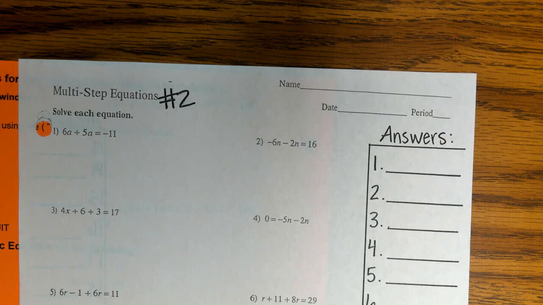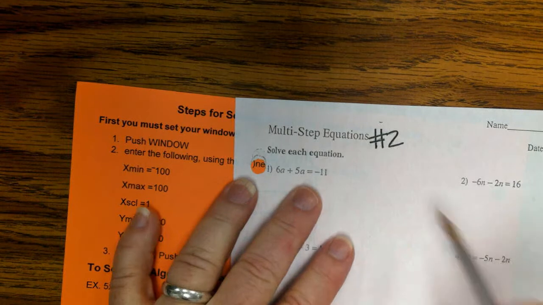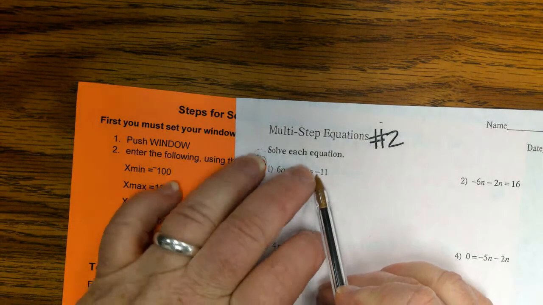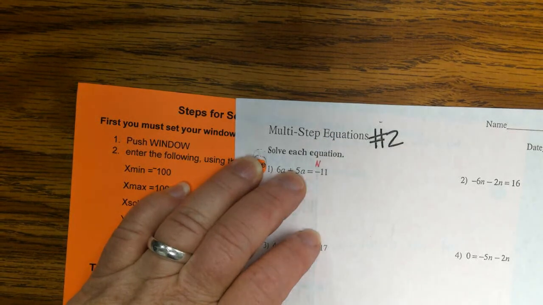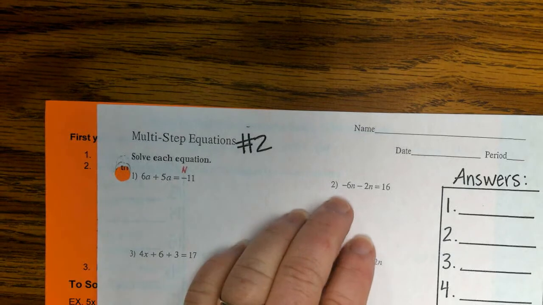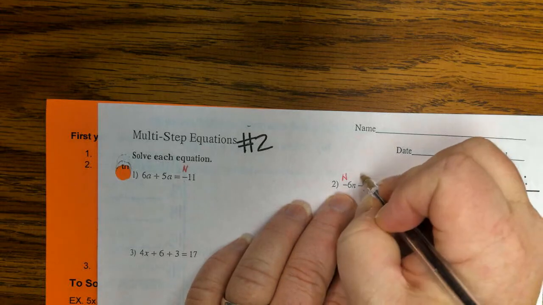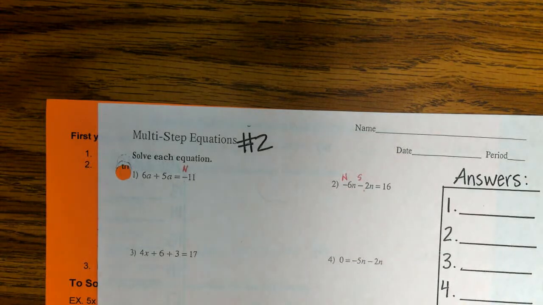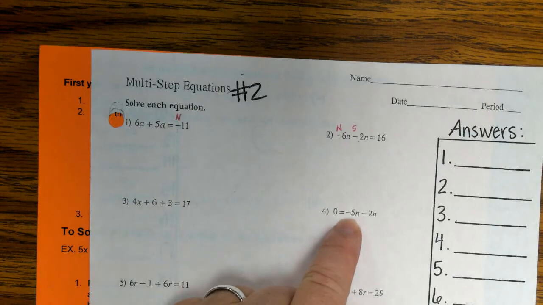The main thing you have to get down is when do you use a negative sign and when do you use a subtract sign. And I'm going to go over just a couple of them with you today. Remember, when it is on the outside or in front of something, you use a negative sign. Okay? So on number 2, that negative 6 is there, and then you have a subtract 2, so you use your subtract sign.